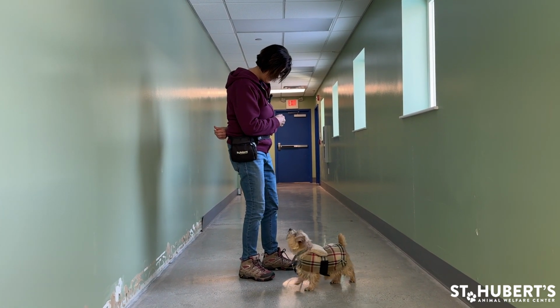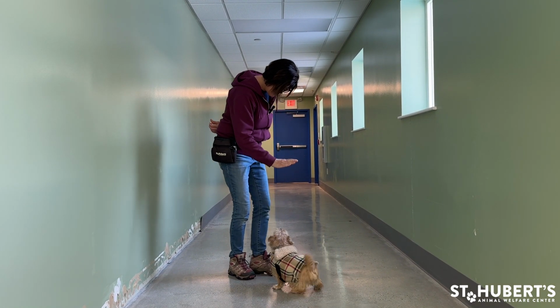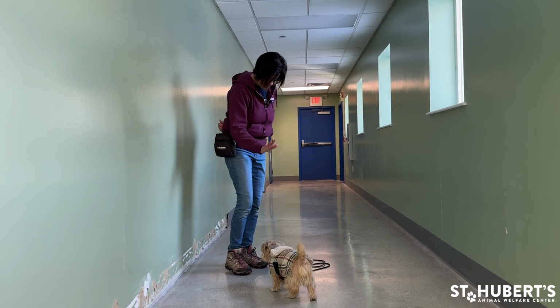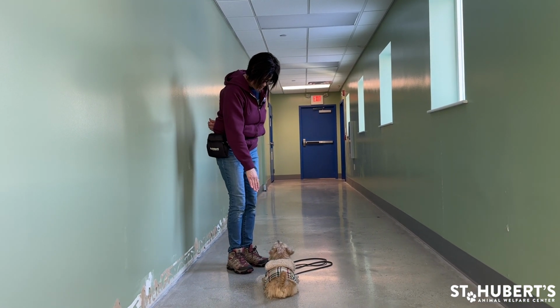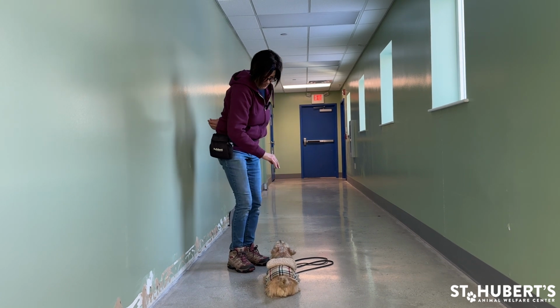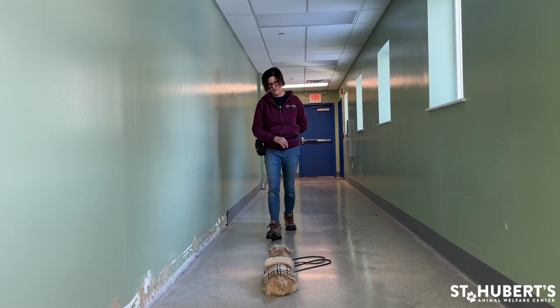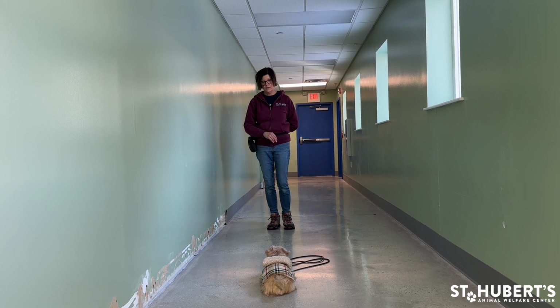Lots to sniff in the hallway. Yes, good girl. So I'm going to ask for a down. Down. Yes. Stay. Flat palm in front of her. I'm going to go 1, 2, 3. So nice. What a good stay.